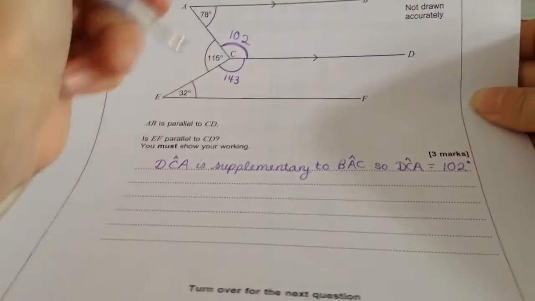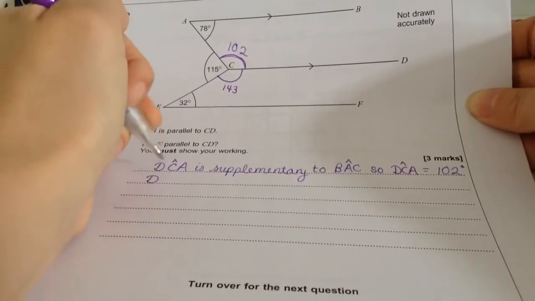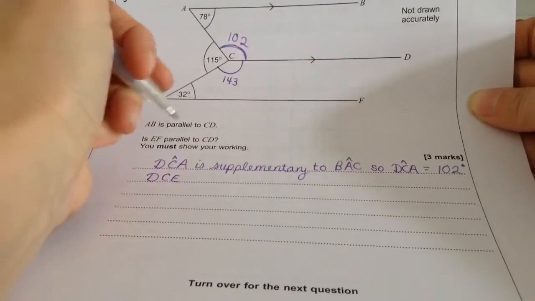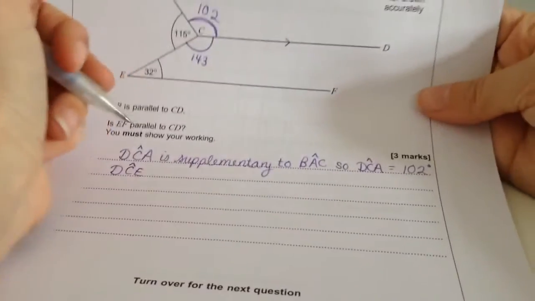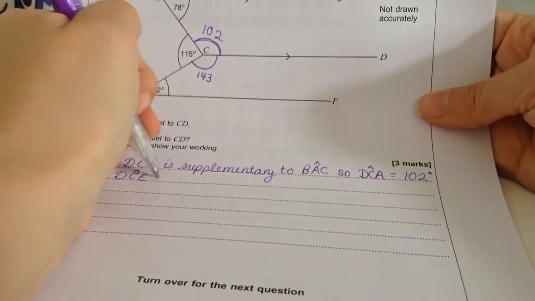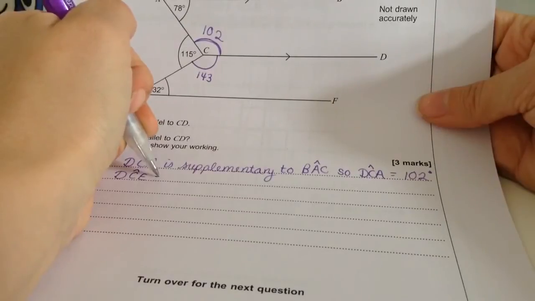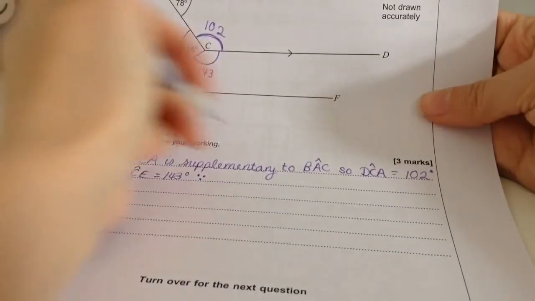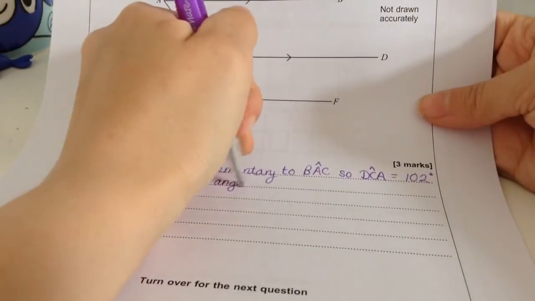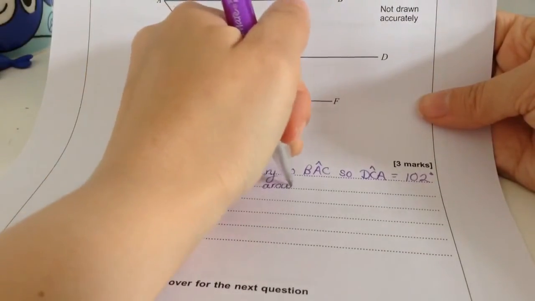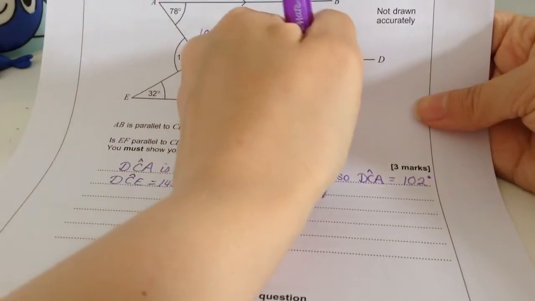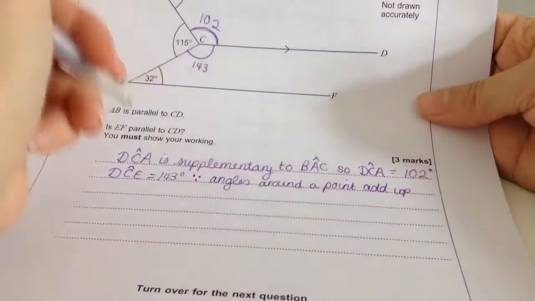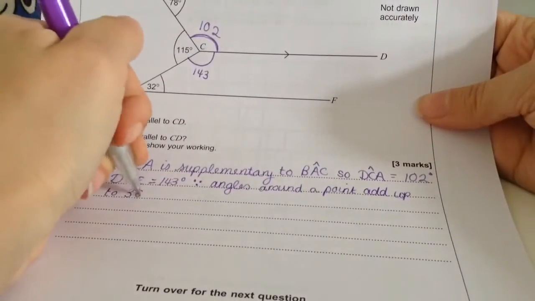So let me write DCE is 143 because angles around a point add up to 360 degrees.